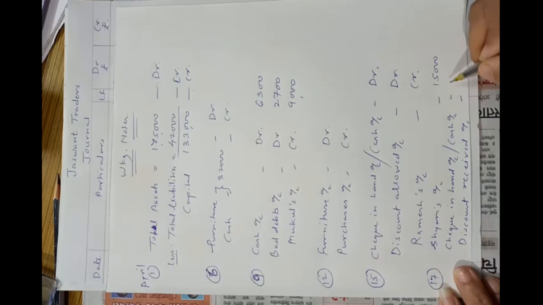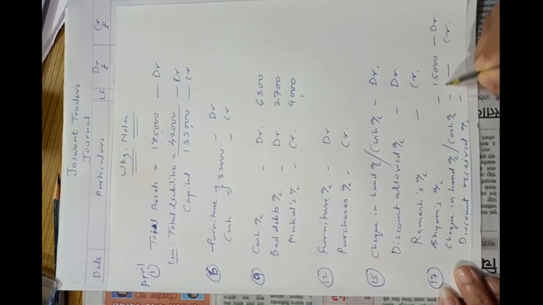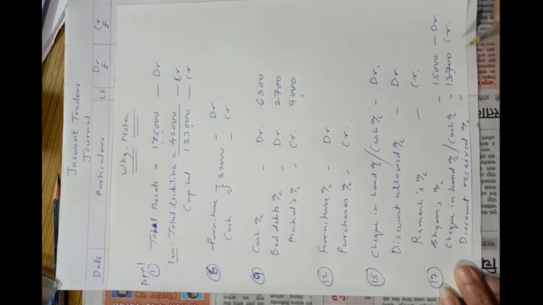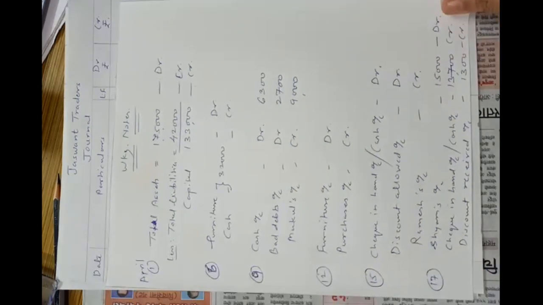Shyam's account, Shyam is the receiver, his account will be debited for rupees 15,000 because we are settling his account. Now cash goes out from the business, so cash account will be credited for 13,700 rupees, and discount received is our income, so that is our gain. So discount received account will be credited for 1,300 rupees. Understood? Now the next entry.